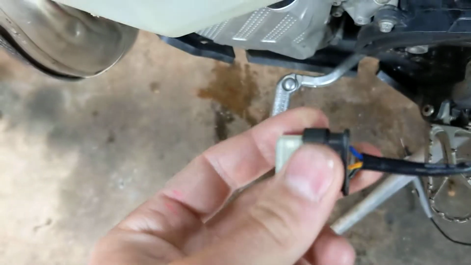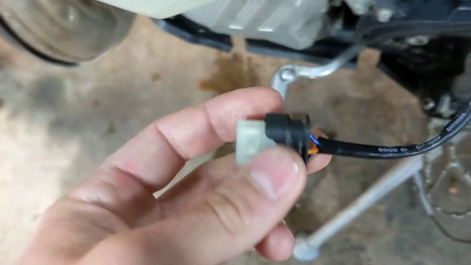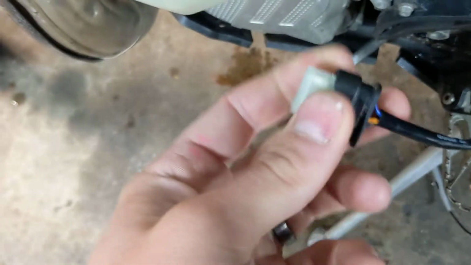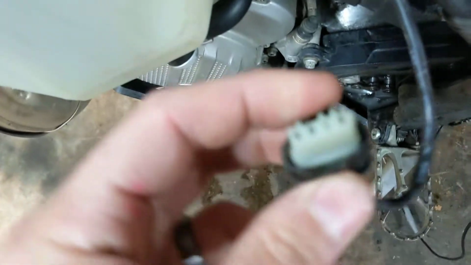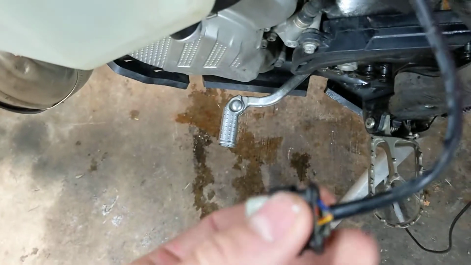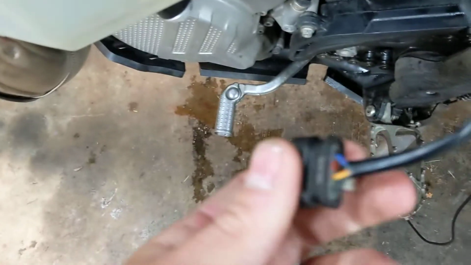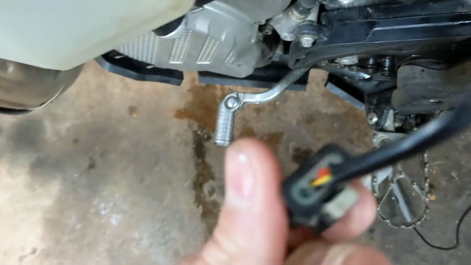Electrical tape would probably do the job, but you don't want any water getting in this thing, and that's why they do sell a tool that lets you measure this without having to do it this way. But I didn't want to order the tool and have to wait for it to come in. I wanted to fix it now.